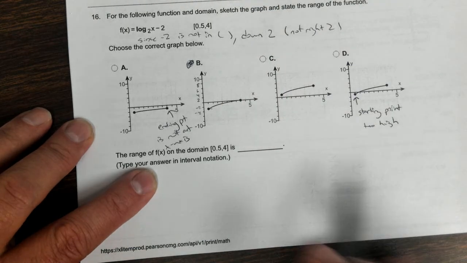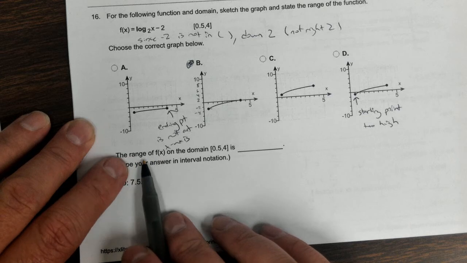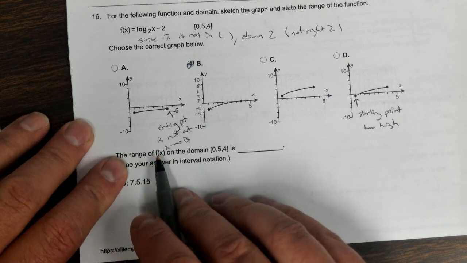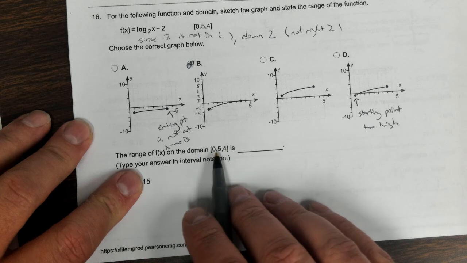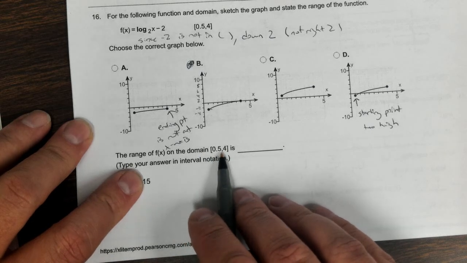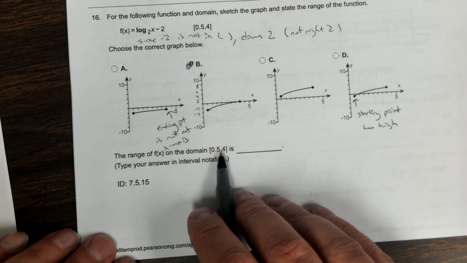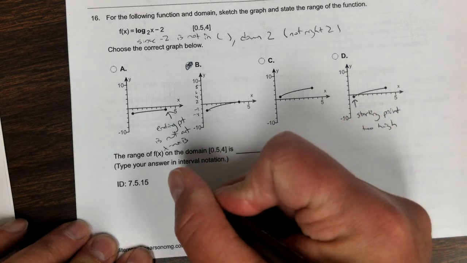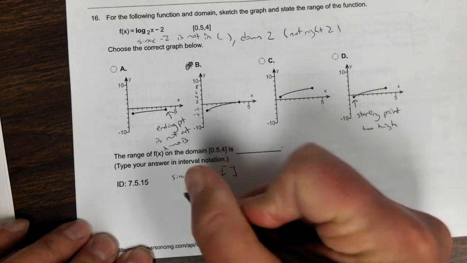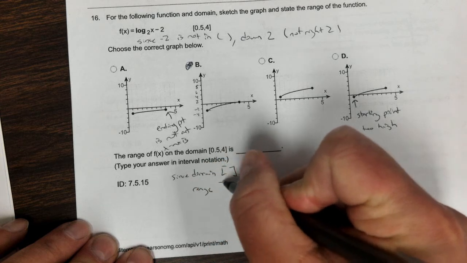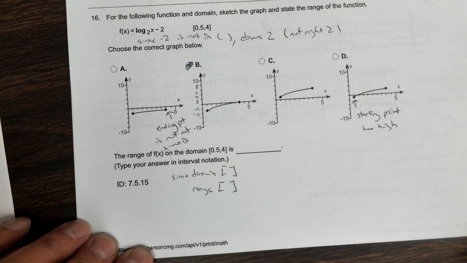Okay, very last part, you want your range. Well, normally, it'd be negative infinity to infinity, but since you're given a specific domain, then it's going to be a specific range. And since the domain uses brackets, then the range has also got to use brackets, not parentheses.